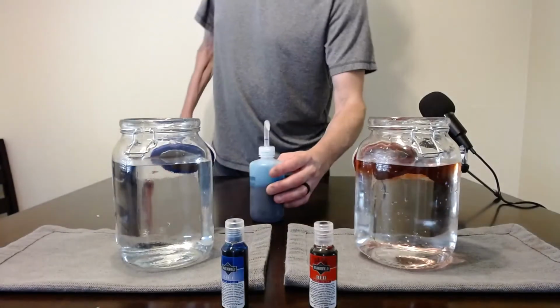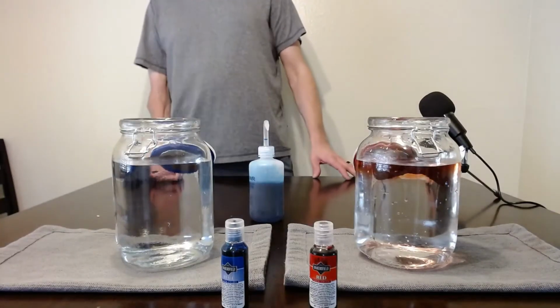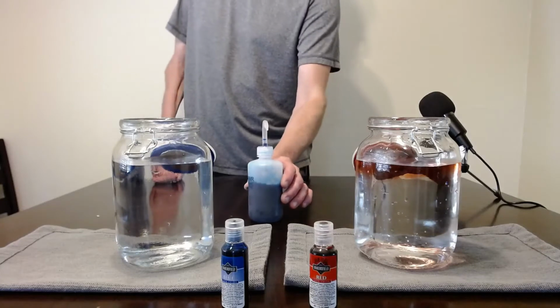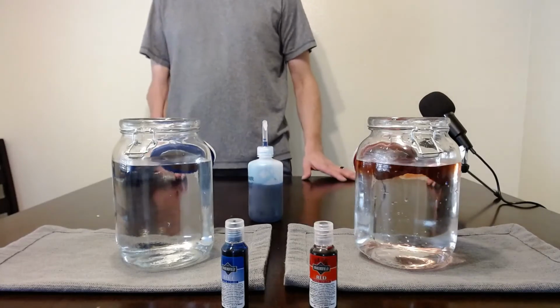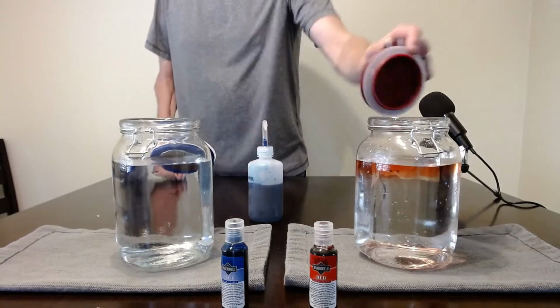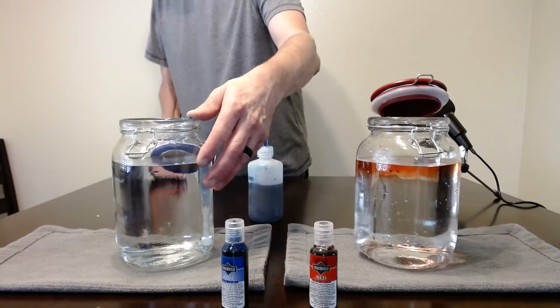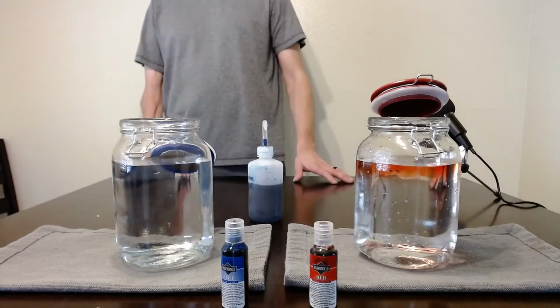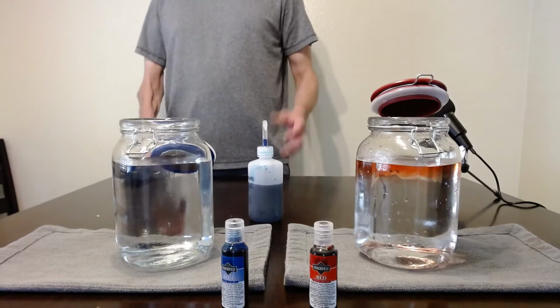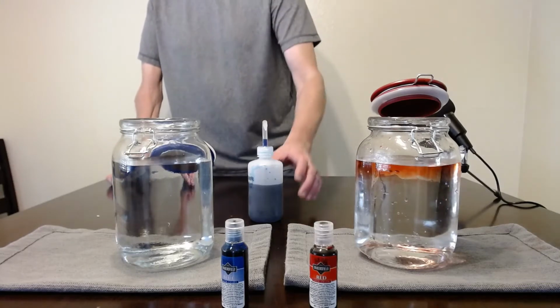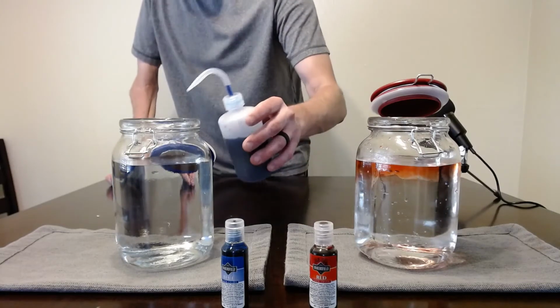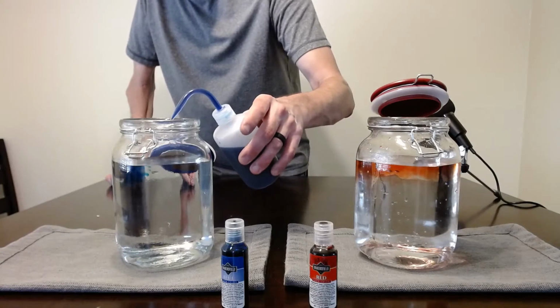Okay, now I have very cold water. This water was ice water. I put blue food coloring in it. And again, we now have room temperature water in a mason jar. You could use any kind of glass you have at home. Just when you pour the cold water in, make sure it pours just a little bit at a time.